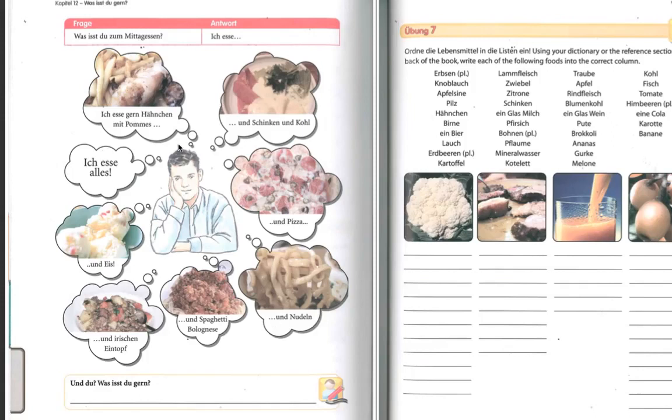Okay? So what we have here now is that if you have Mittagessen and we would put that at the start of a sentence, what would it be now? Zum Mittagessen esse ich Pommes, chips only. Okay?